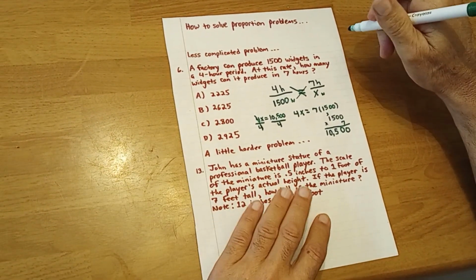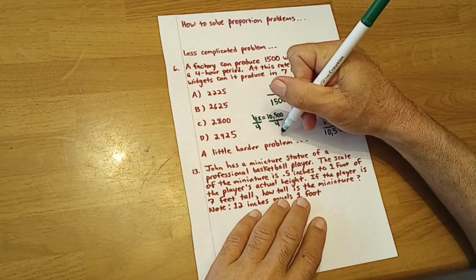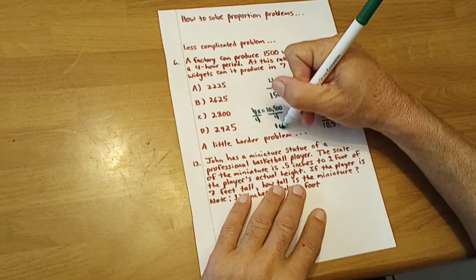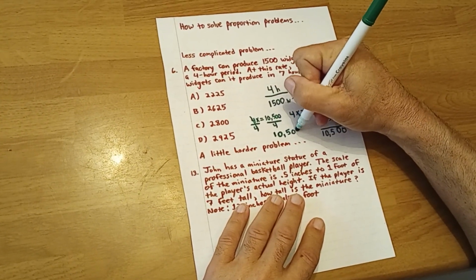So we need to see how many times 4 goes into 10,500. Hopefully you remember the long division trick I showed you.